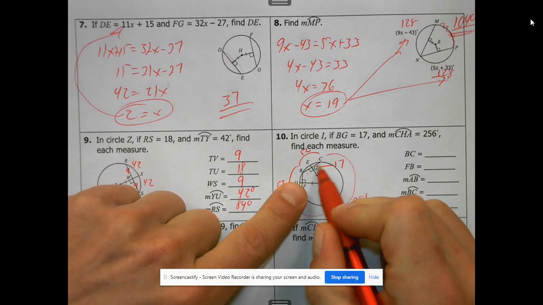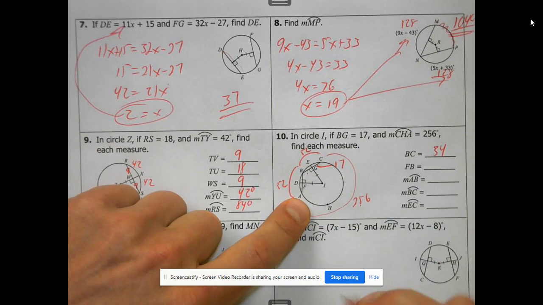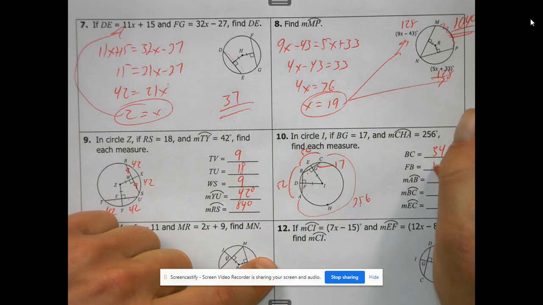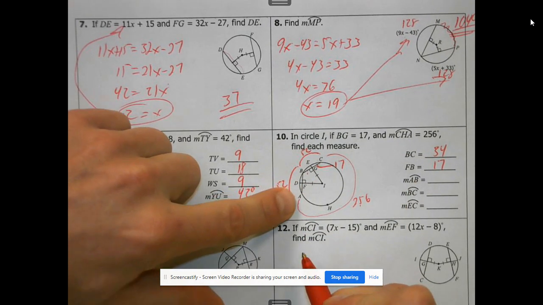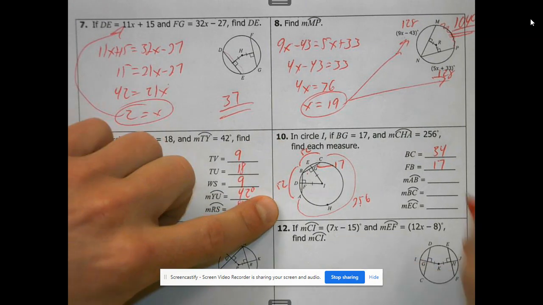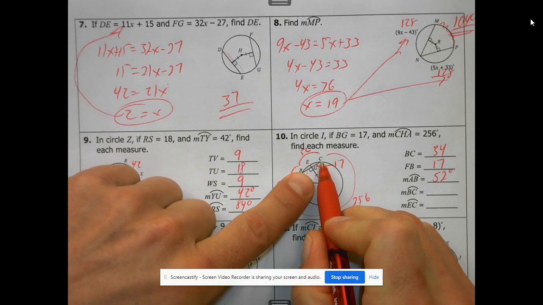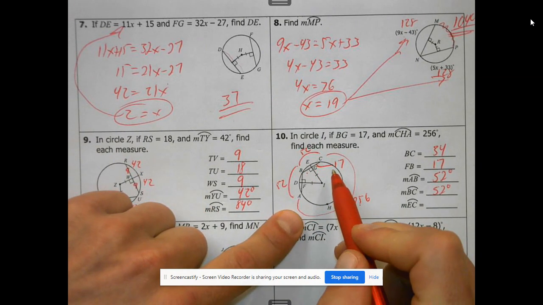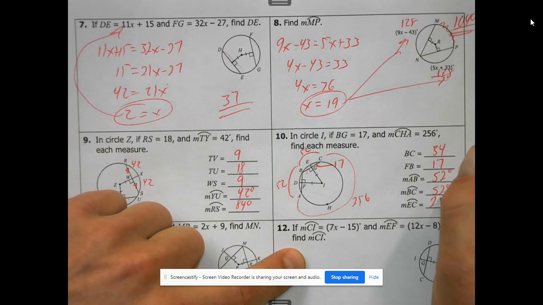To answer the questions. B to C, I'm sorry, 17 plus 17 is 34. F to B, just half of this chord, 17. Arc AB, here we go. Arc AB, all of that, 52. B to C, same thing, 52. And then arc E to C, just half of that 52 right there, that'd be 26.